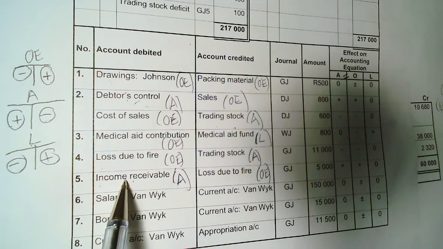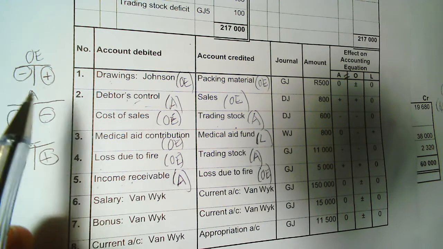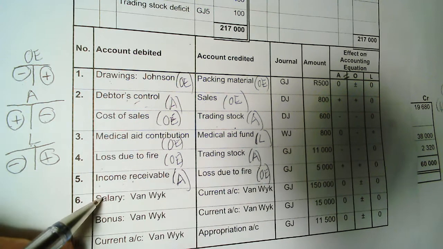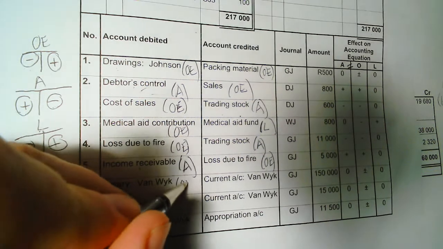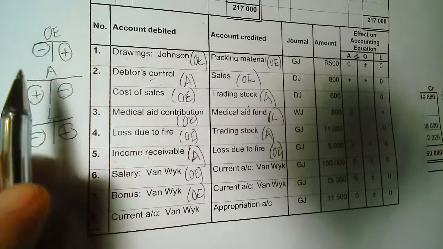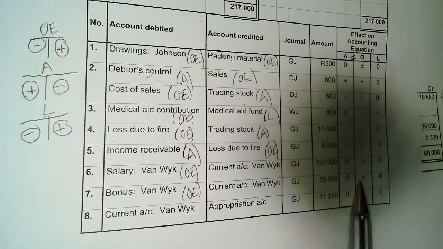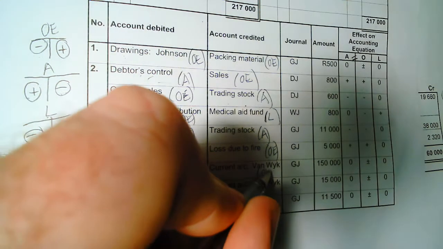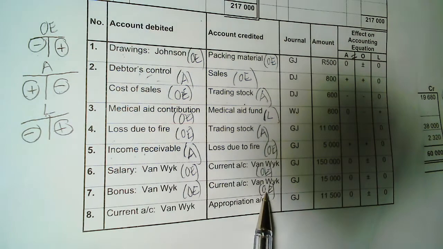Then salary and bonus work exactly the same. They are both owner's equity accounts, and they are expenses to the business. So both of them will decrease my owner's equity. So it's going to be a minus for both of these. Current account of Van Wyk, current account is also an owner's equity account, and because it's on the credit side, it means it's increasing my owner's equity. So there's a plus and a minus over here, and plus and minus the same amount will give me 0. 0 is equal to 0.